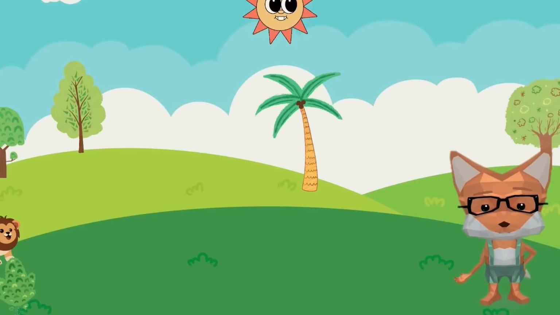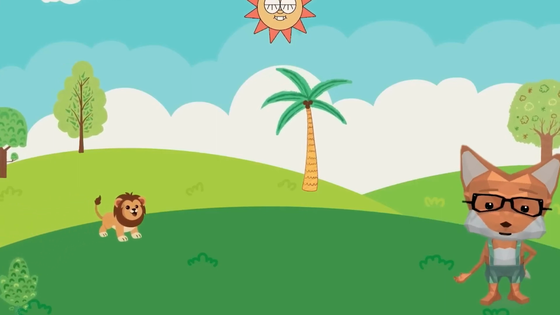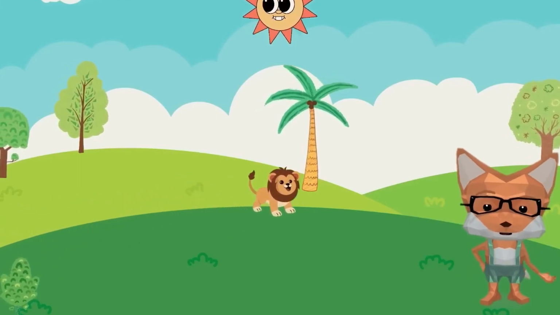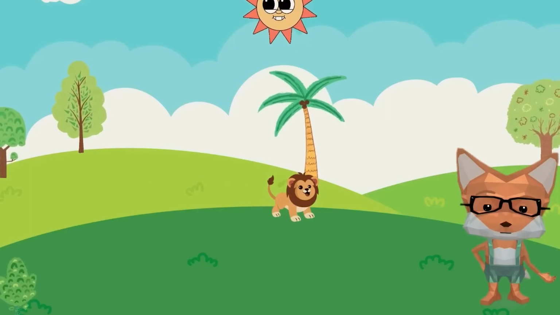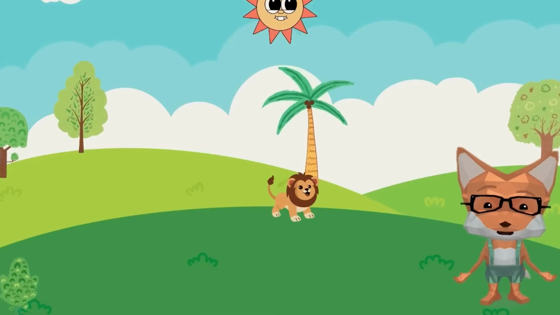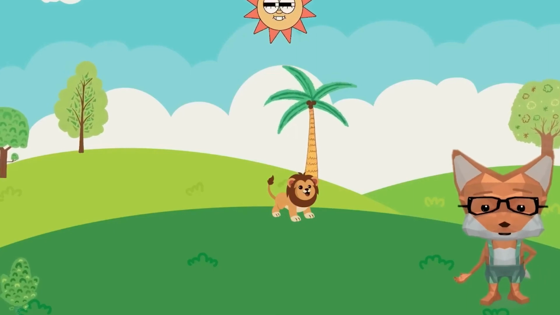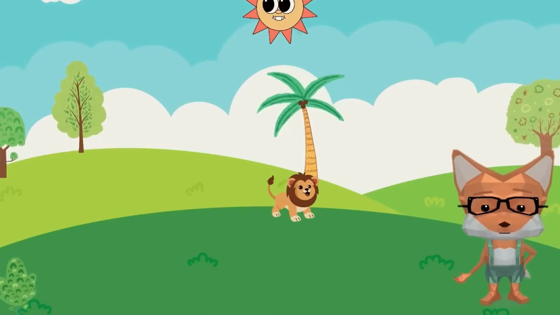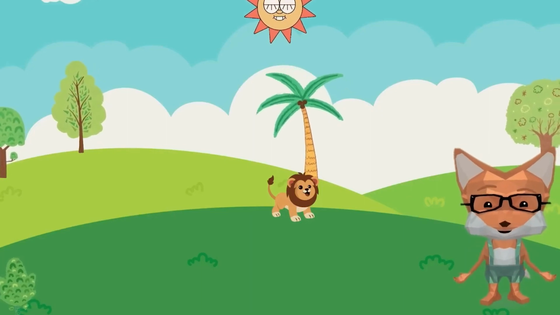Our first animal is the king of the jungle, known for its magnificent mane. Can you guess who it is? That's right, it's the lion. Lions are powerful and majestic creatures. Here is our friend, Leo the lion. Roar, Leo!